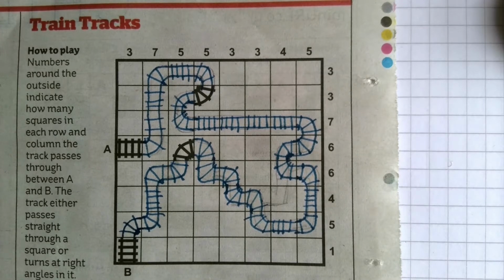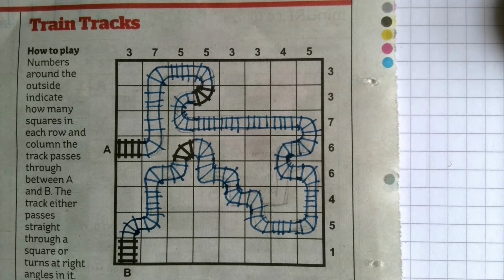Anyway, there you go. It's time for us to move on now to the great world of similar areas and volumes.